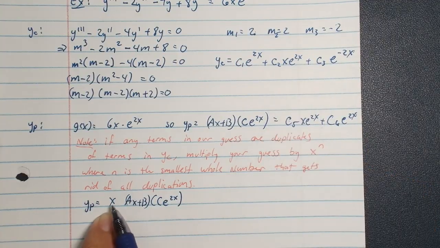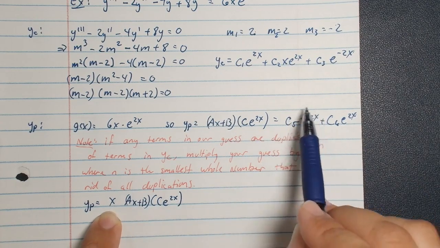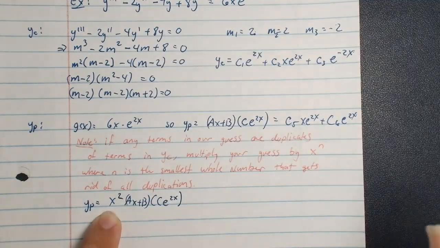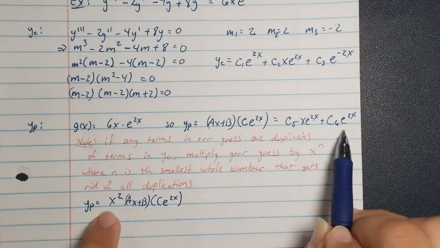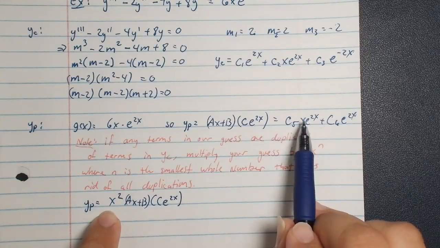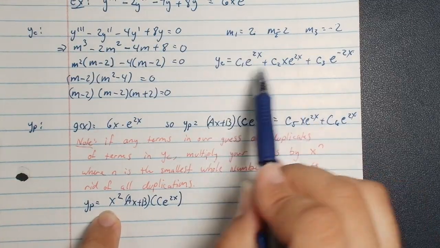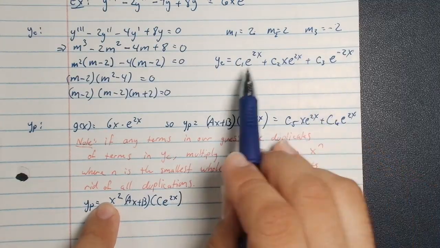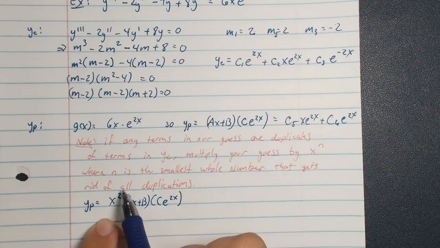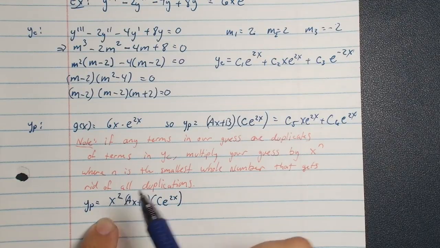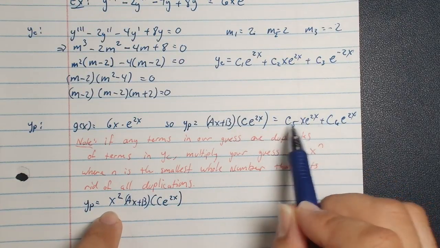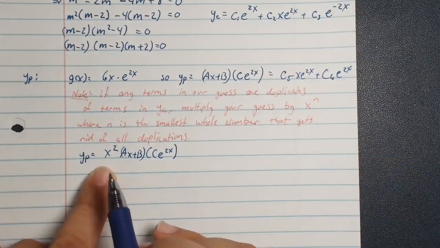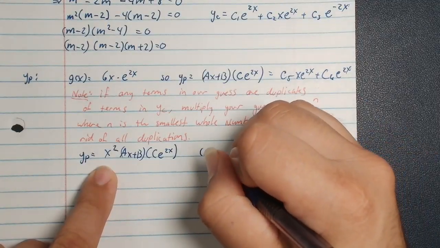So a single x is not enough. It makes this one not a duplicate anymore, but this one still is. So go up another step, x squared. If we multiply all of these by x squared, this becomes x cubed e to the 2x, which we don't have one of those. And this becomes x squared e to the 2x, which we don't have one of those. Okay, so this is the smallest whole number that we can multiply this by so that we don't have any duplicates of those. So this is our new guess.